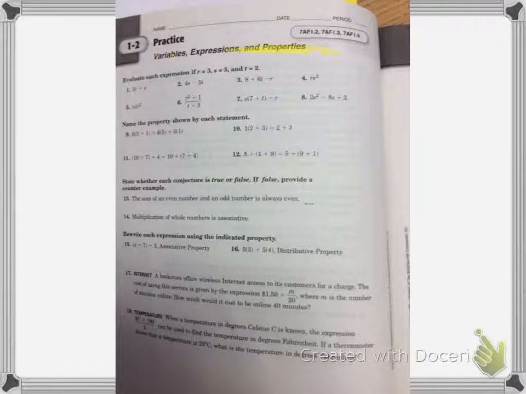So in this case, here's what you're going to do. You can see the expression right here, and I believe that says 3R plus S. What you're going to have to do is take the number that represents each letter and replace it.